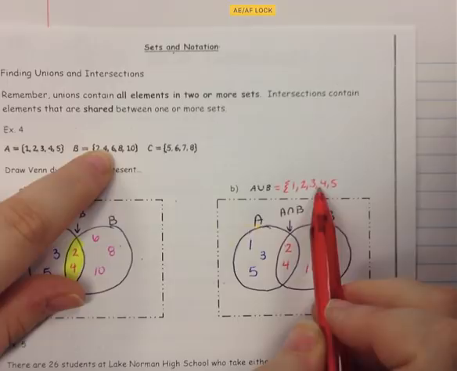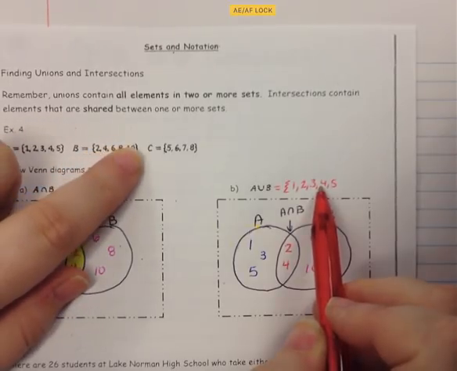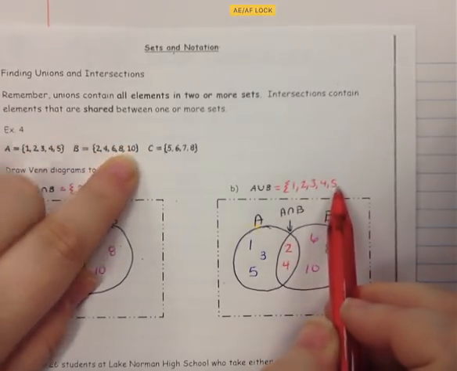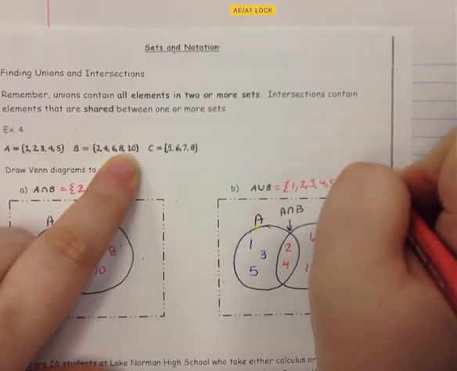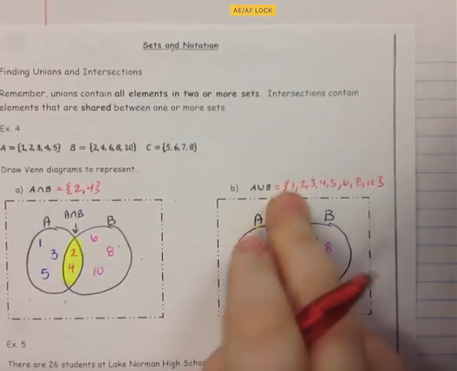4 is the second number. We've already written that one. Then we have 6, 8, and 10. Those numbers have not been written, so we write out the numbers 6, 8, and 10. And then we can close our set. This is actually the union.